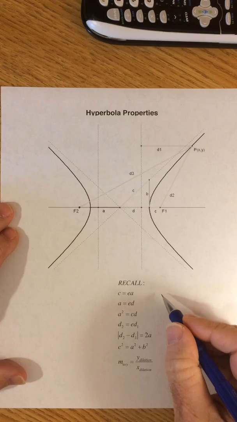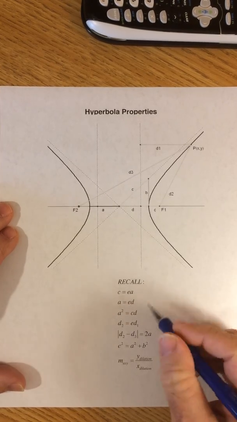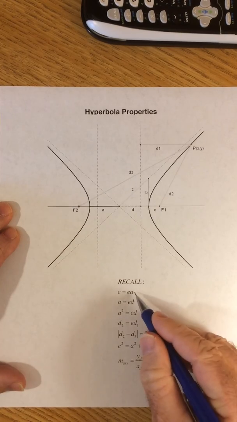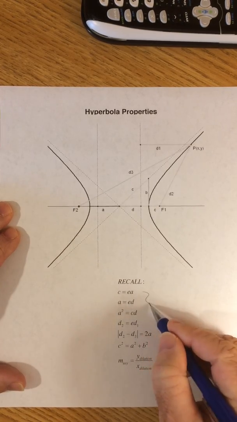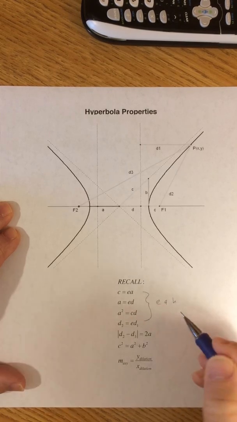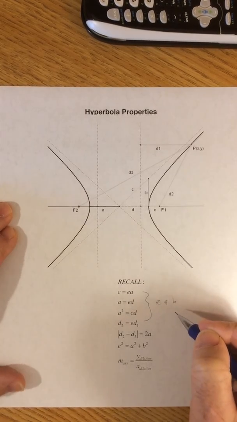Okay, again, the hyperbola properties. These 4 properties, of course, apply to ellipse and hyperbola. I mentioned that on the ellipse side.